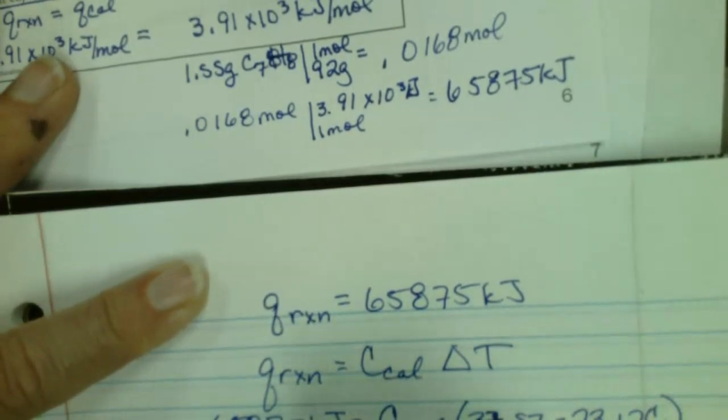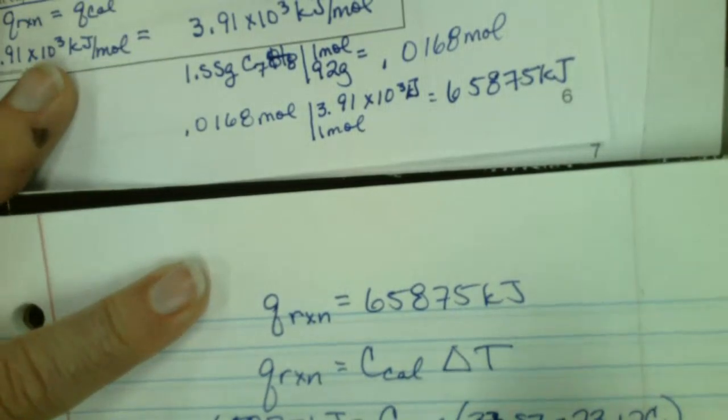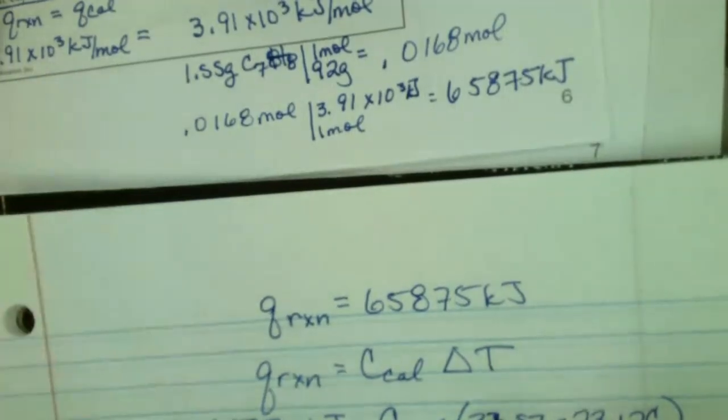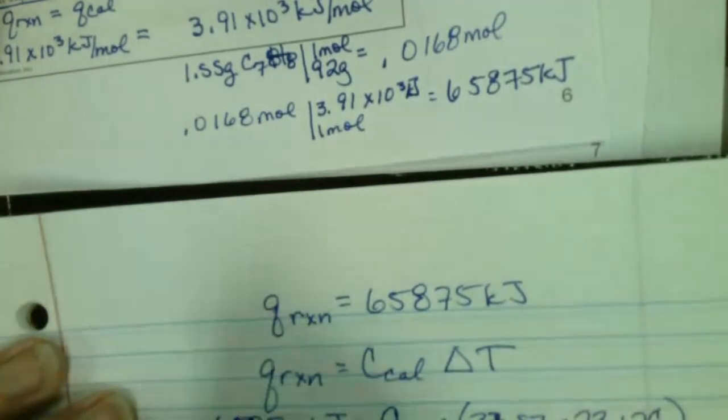And we solve for C cal, and we get 4.56 kilojoules per mole. Oh, that's where that should be a decimal right there.